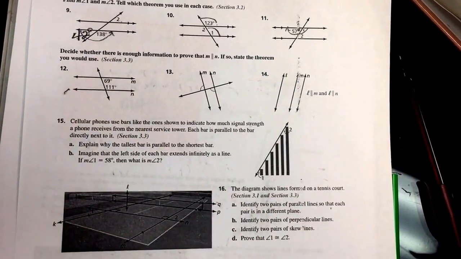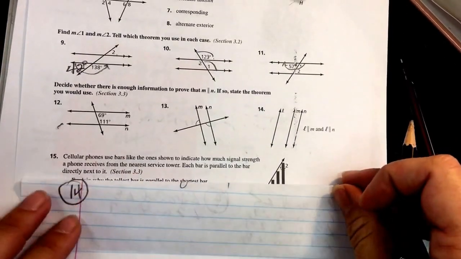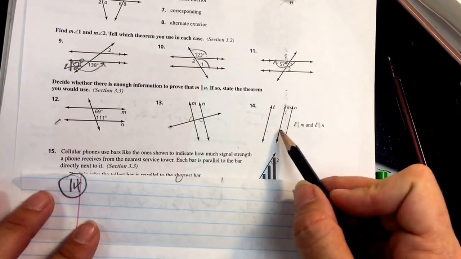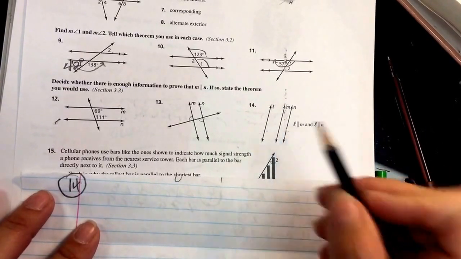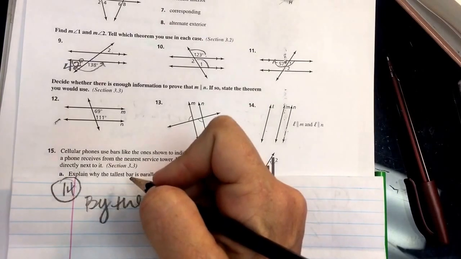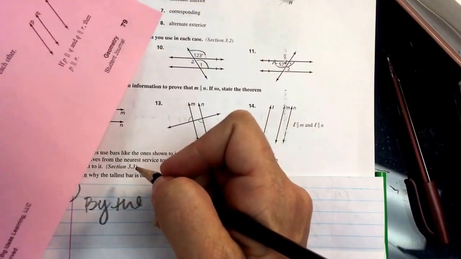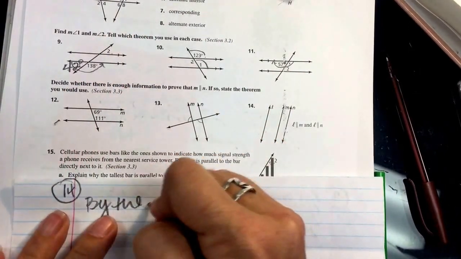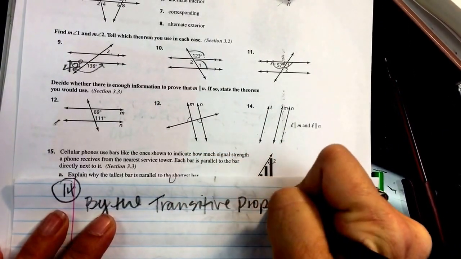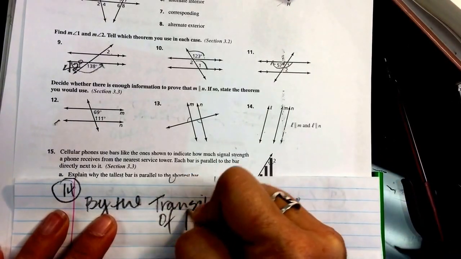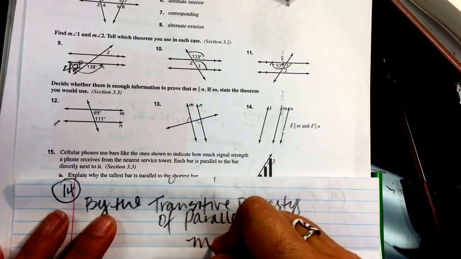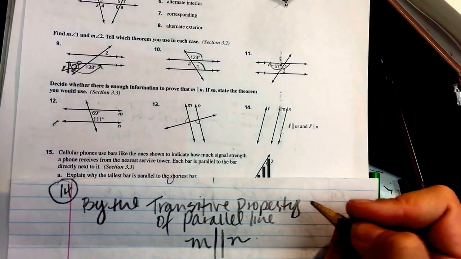Looking at number 14, I think I might have a transitive here. Let's see. L is parallel to M, and L is parallel to N. So by the transitive property of parallel lines, I'm going to look in my notes to make sure I'm naming it right here, if I take out that middle man L, M is parallel to N.